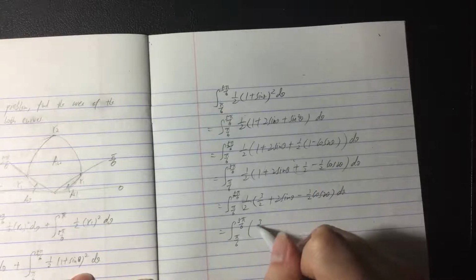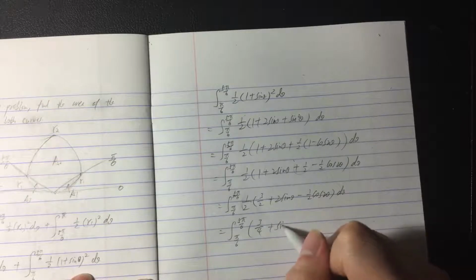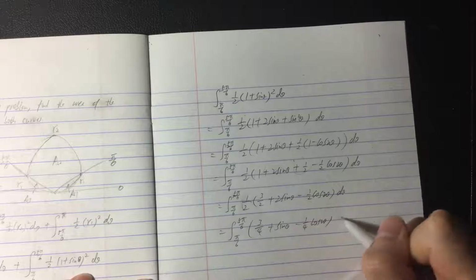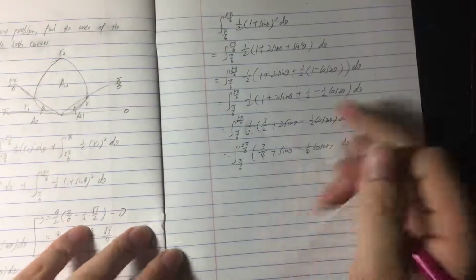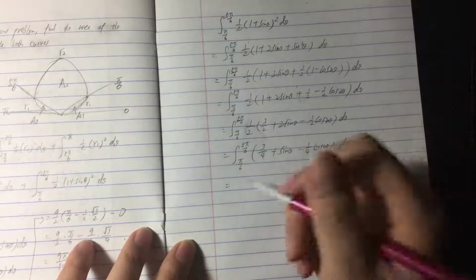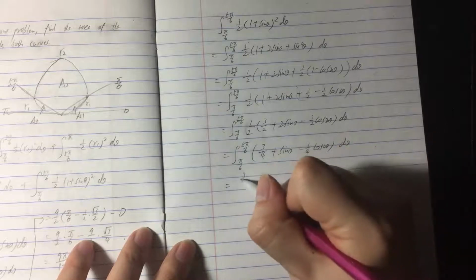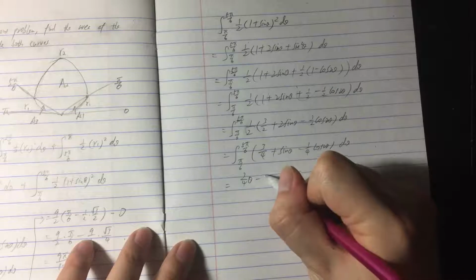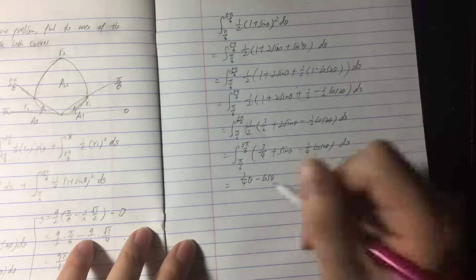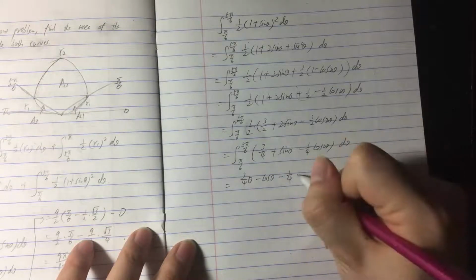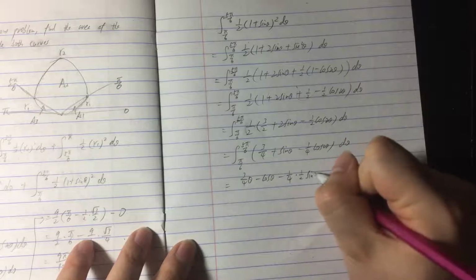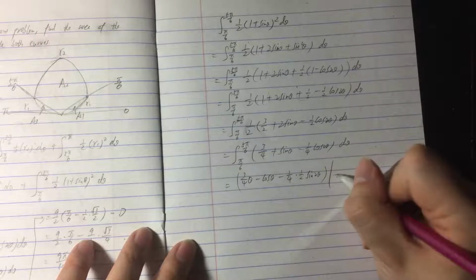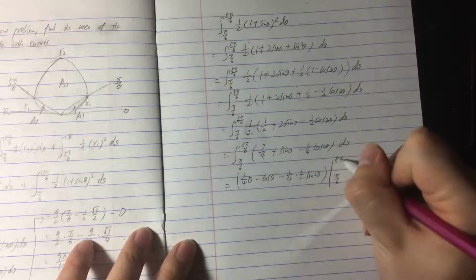We get 3 over 4 plus sine theta minus 1 over 4 cosine 2 theta d theta. Then take antiderivative. We have 3 over 4 theta minus cosine theta minus 1 over 4 times 1 over 2 sine 2 theta. Evaluate from pi over 6 to 5 pi over 6.